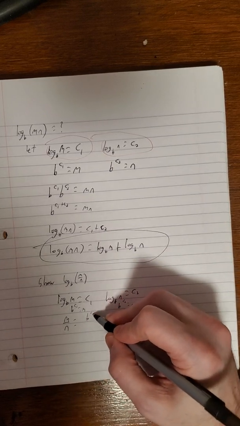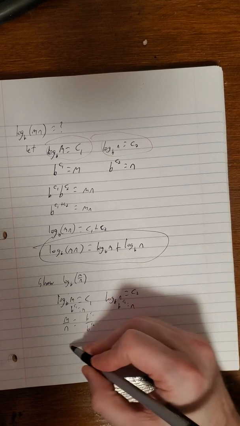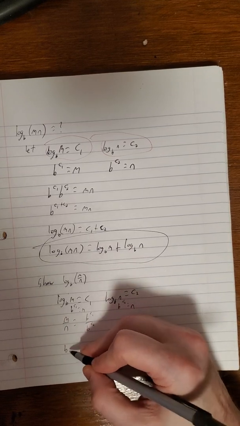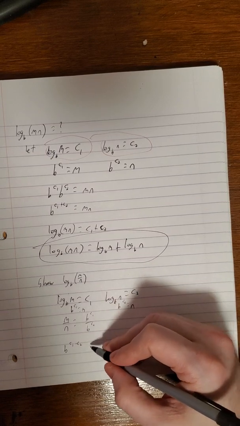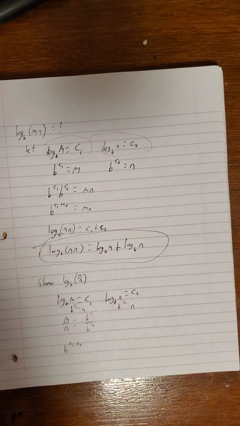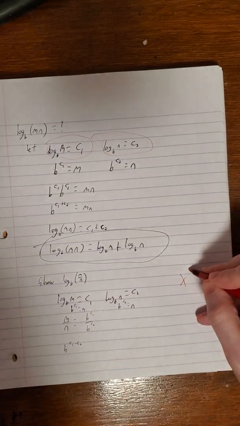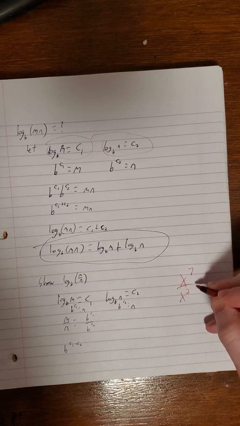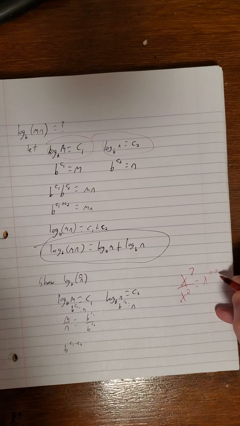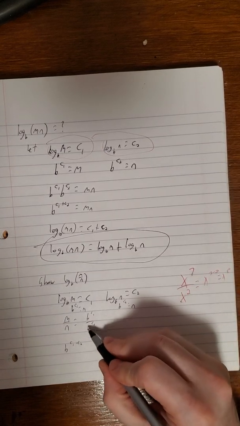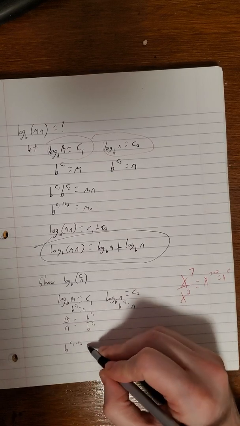So we have b to the c1 over b to the c2. So b to the c1 minus c2. So we're dividing with the same base. The shortcut is to subtract those exponents. Picture like an x to the 7th over x squared. That would give you an x to the 7 minus 2 or 5th power. We're doing the same thing here. We have the same base, so we subtracted those exponents.